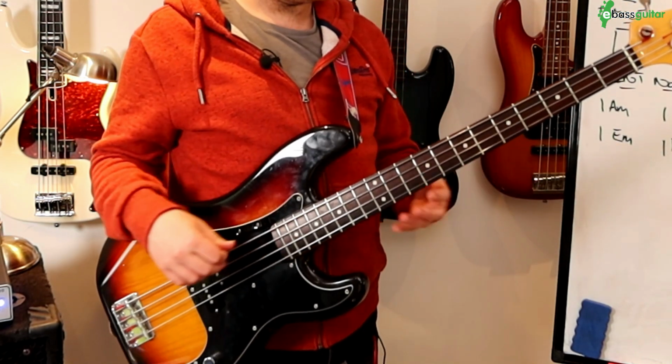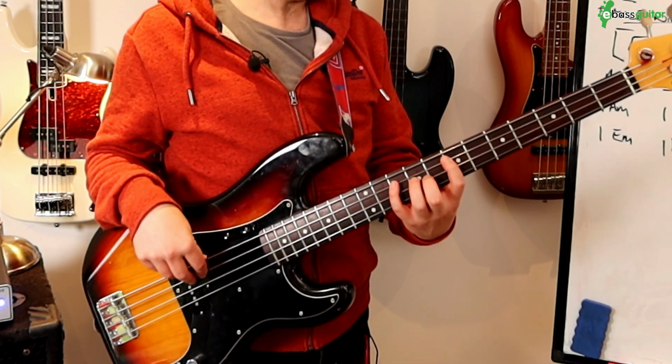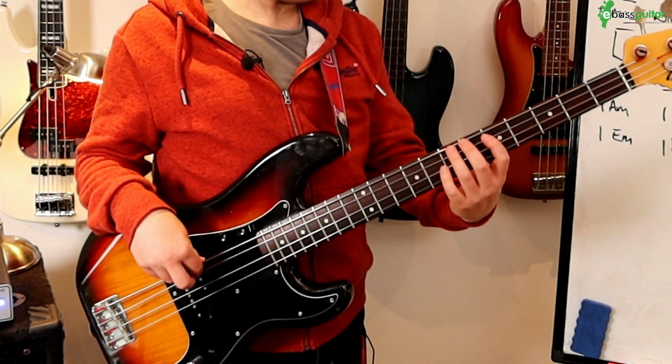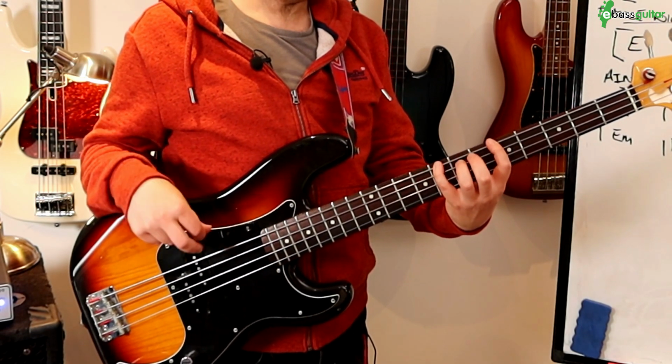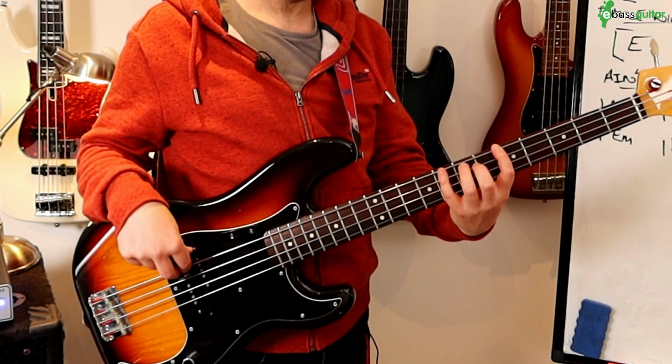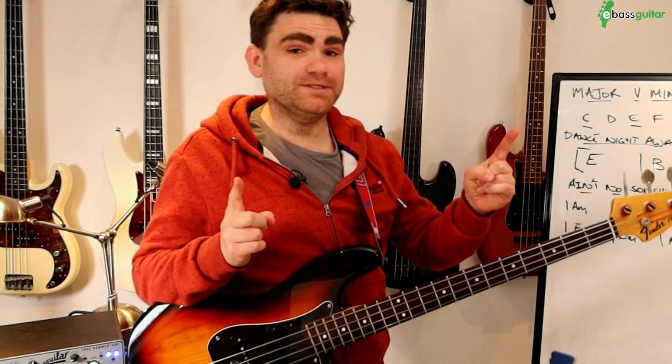And then we're going to shift to a bar of E minor, which we can get at the 7th fret on the A string, to the D minor, to the A minor. So that's the first thing that I want you to try to begin with.